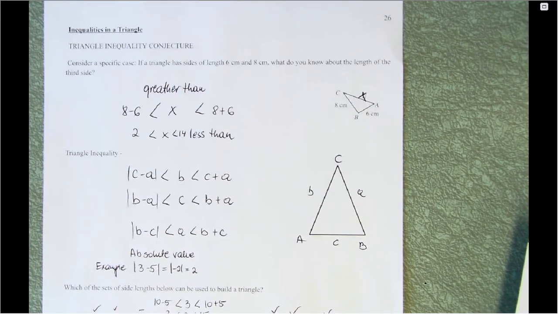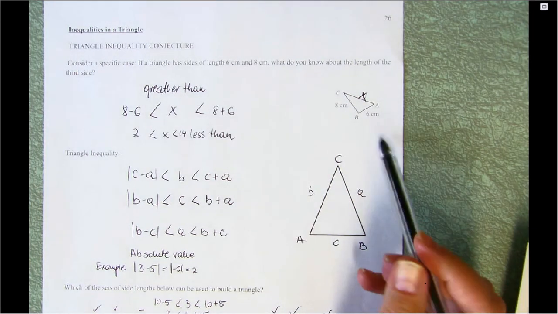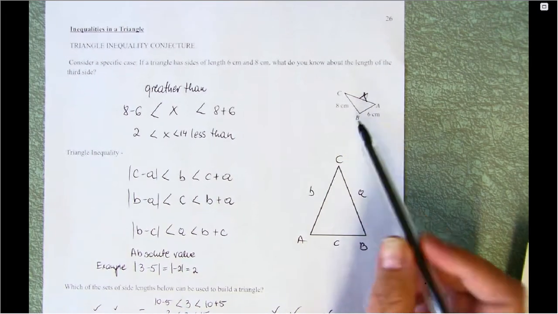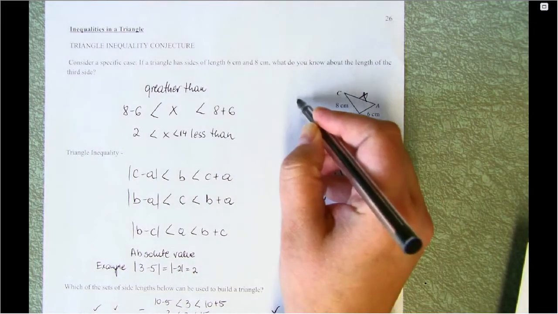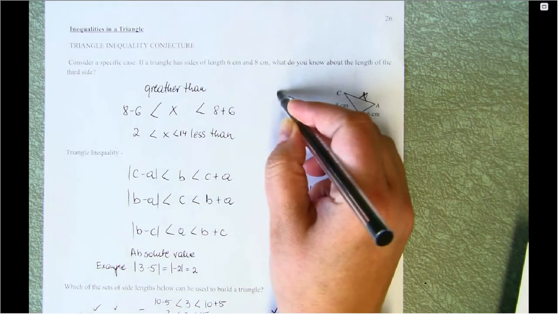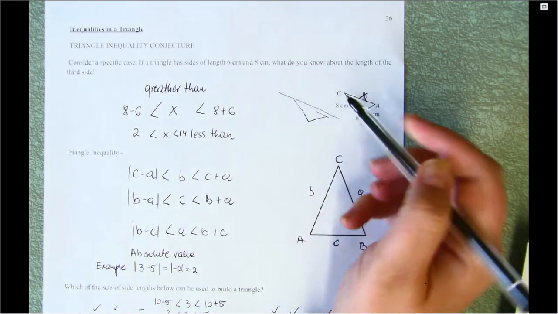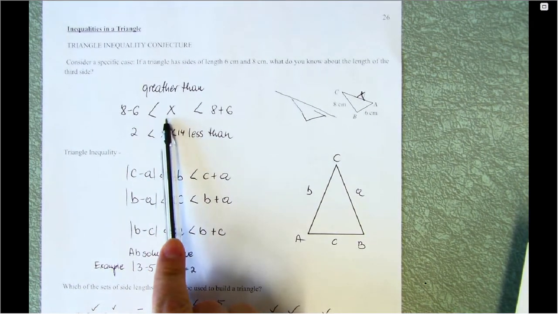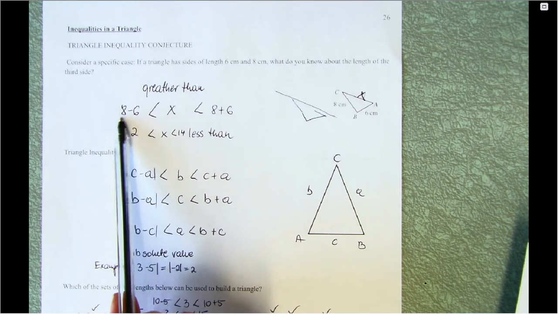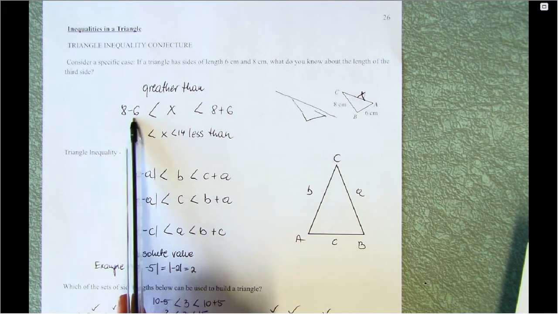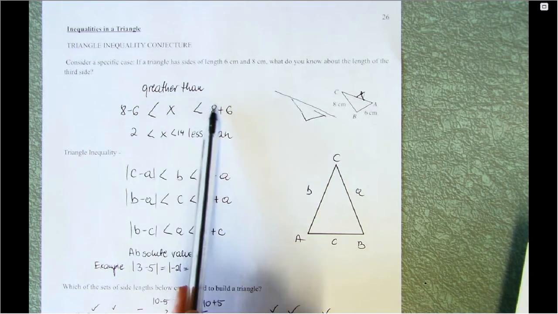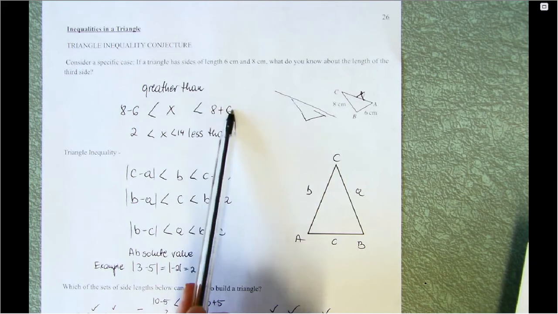Okay, triangle inequality. So, inequality in one triangle. If you're trying to make a triangle, it's not always possible to use every single side. If I have sides 8 and 6, some third side is going to be either too long or too short. The possibilities for the third side are found by taking the longest side minus the shorter one. So the side has to be greater than this and less than the sum of those two lengths.